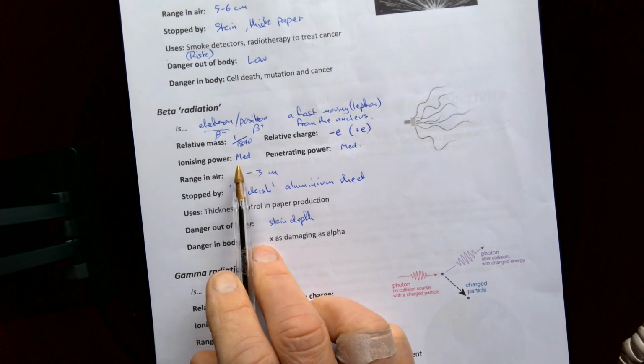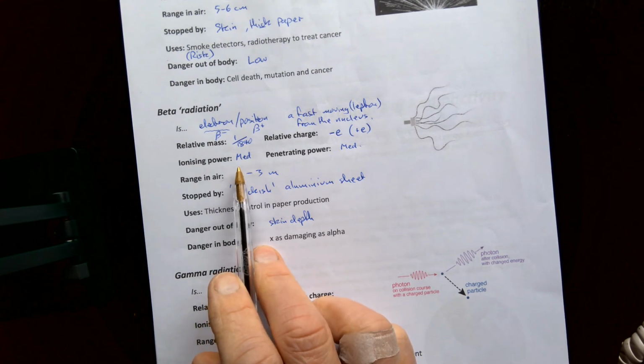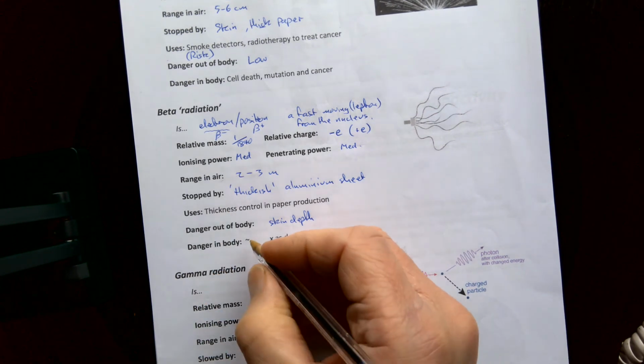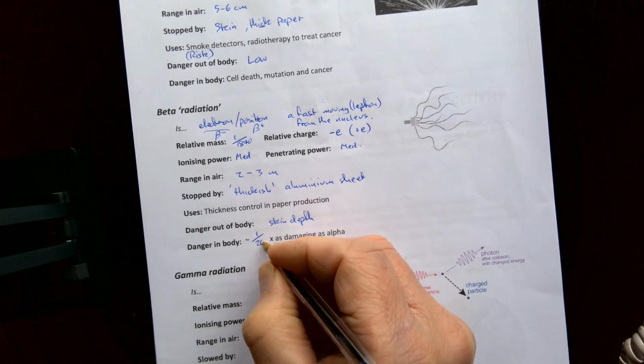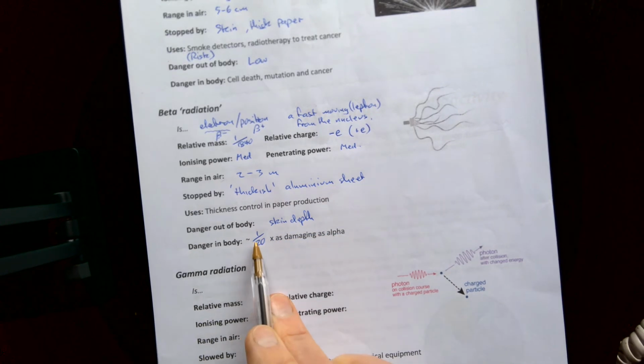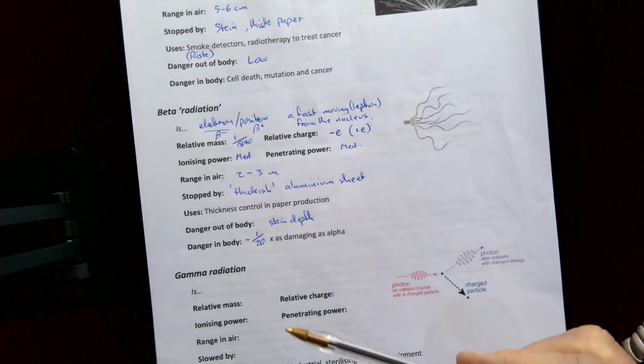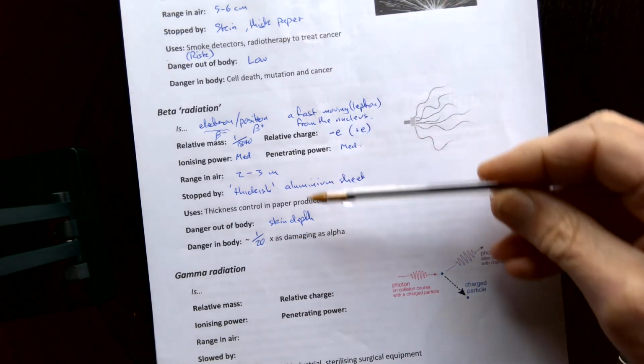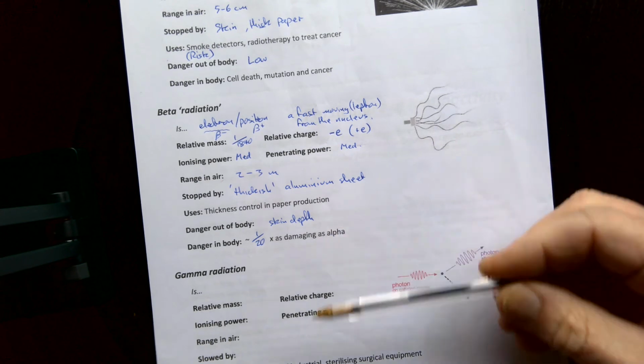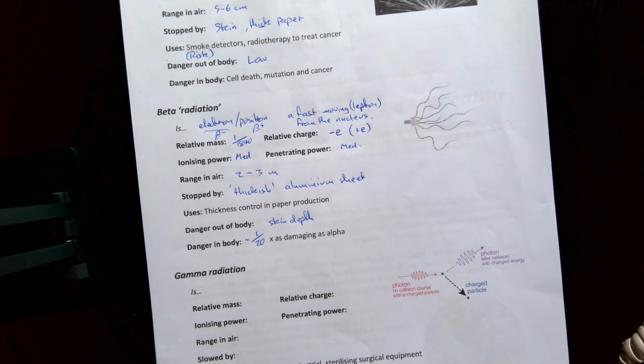How much lower is its ionising ability? Well, if you want to put a scale on it, around about a 20th. So 20th times as damaging as alpha. So 5% the damage. However, don't forget, it's about where it can get to and damage, not just how much it damages. So if you were to swallow it, it wouldn't cause you much problem, it would still cause you a problem.